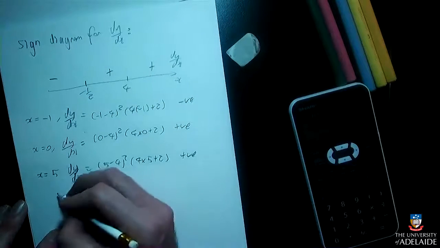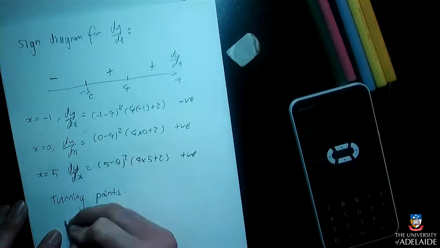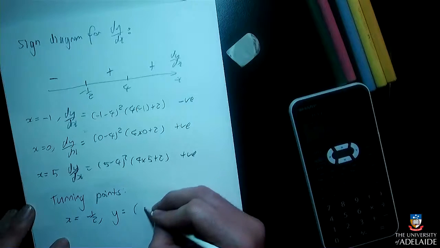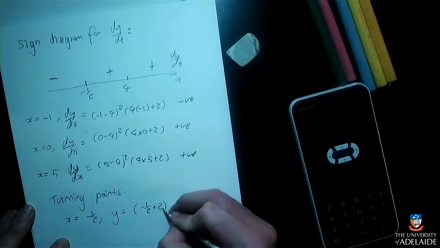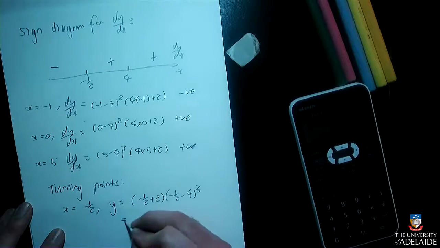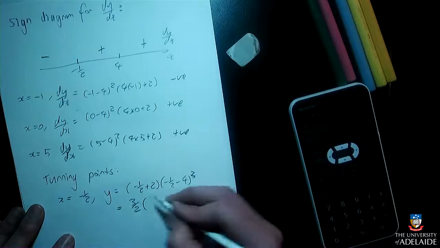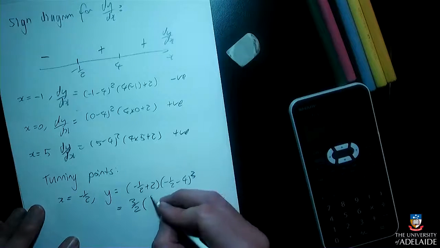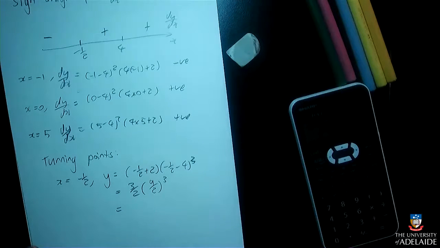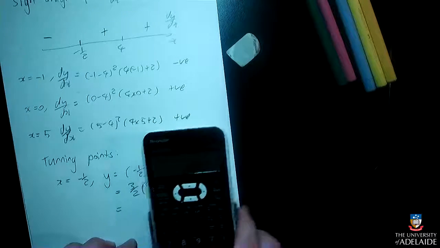And so for my turning points, I have x equals minus a half, where the y will be equal to (minus a half plus 2)(minus a half minus 4) cubed. Oh gosh, so 2 minus a half would be 1.5, which would be 3 over 2. Minus a half minus 4 would be minus 4.5, which would be minus 9 over 2. And that's going to be a terrifying number. 3 times 9 cubed is 2,187.